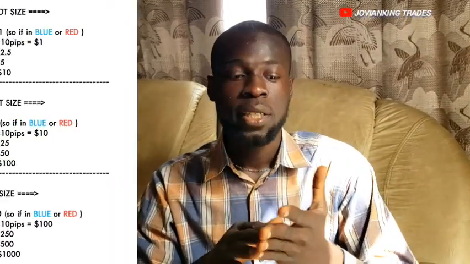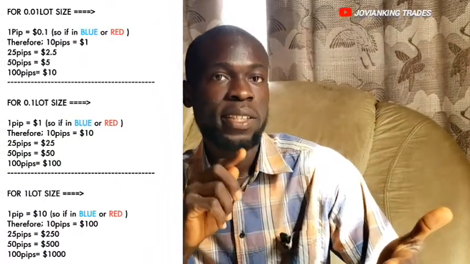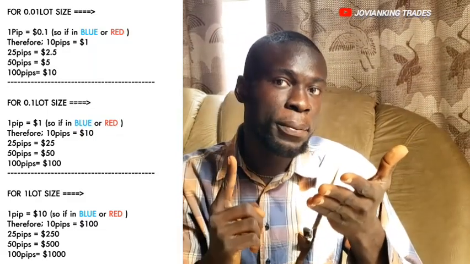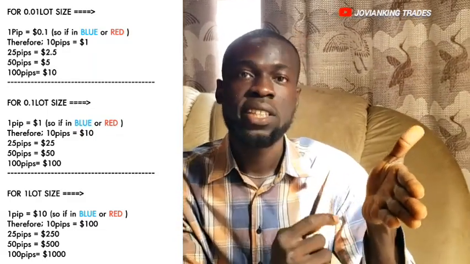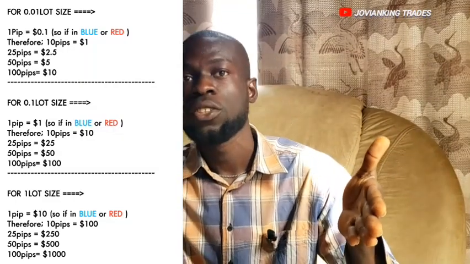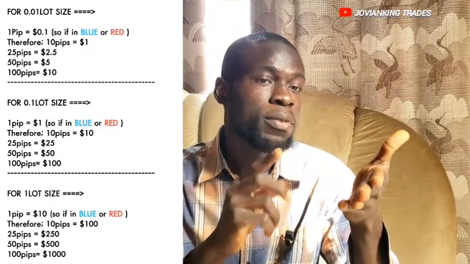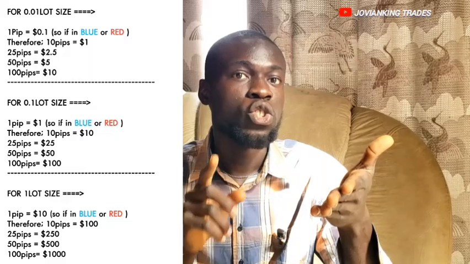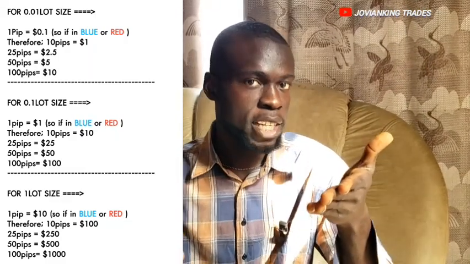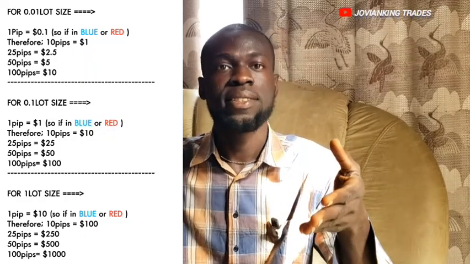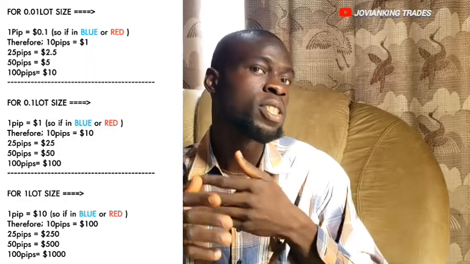Now, how does lot size work? When you're using 0.01 lot size, if a trade moves by 1 pip, just shift your decimal point by one position. So per 1 pip, for someone using 0.01, you'll be gaining or losing 0.1, times how many pips the trade moved in your favor.